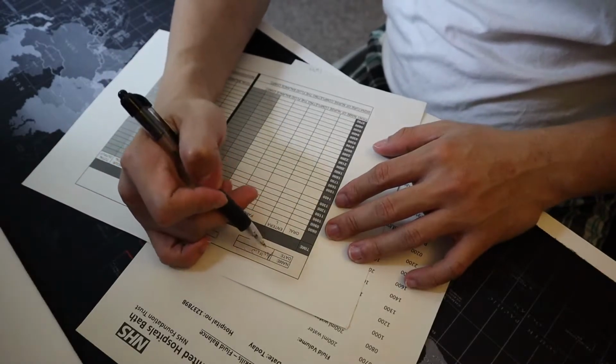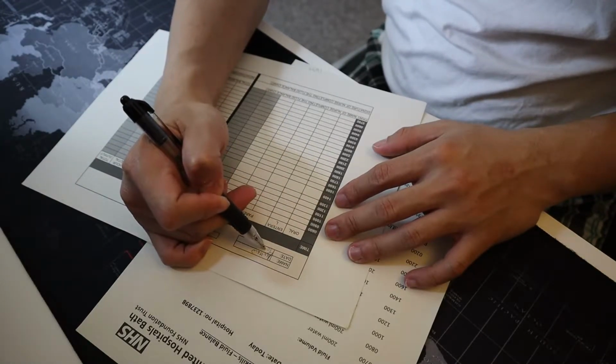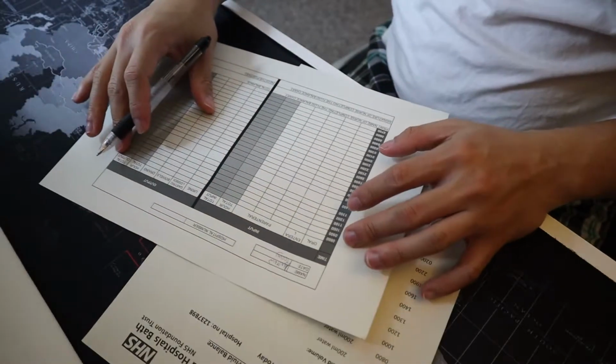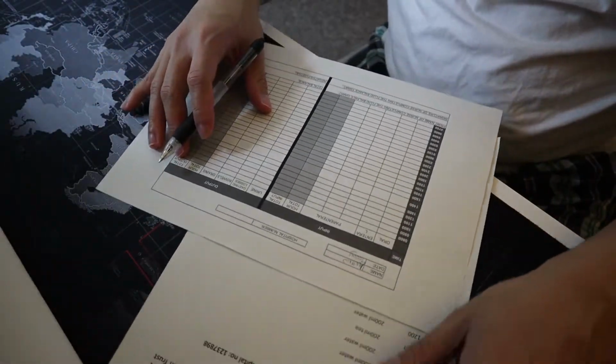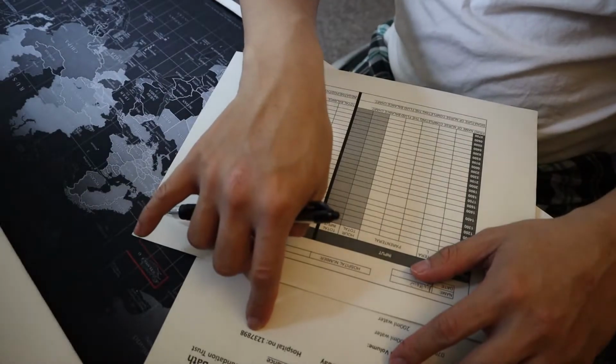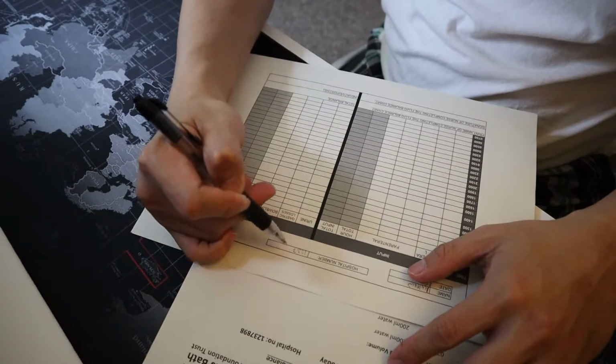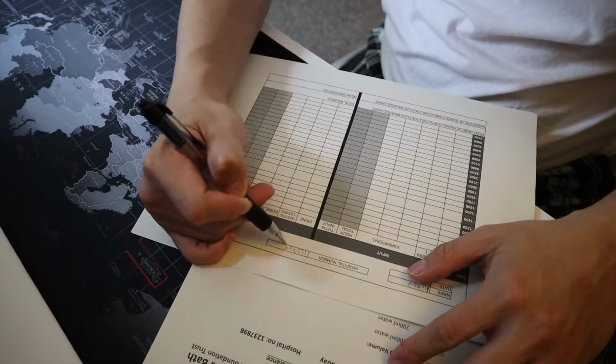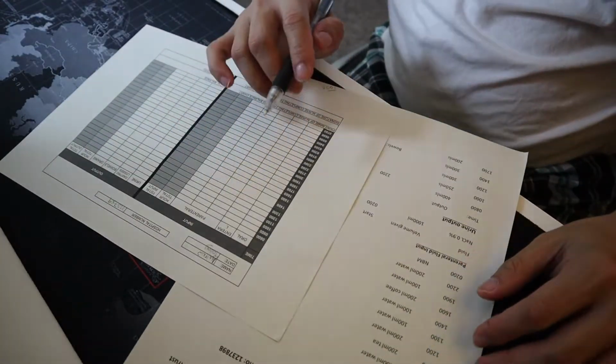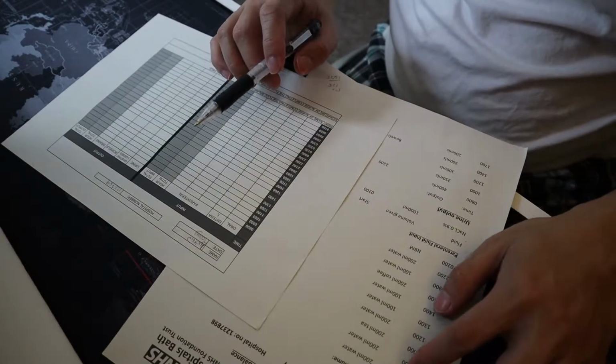The date is today, so just put today. The hospital number is 123789. Then we proceed to the fluid balance.